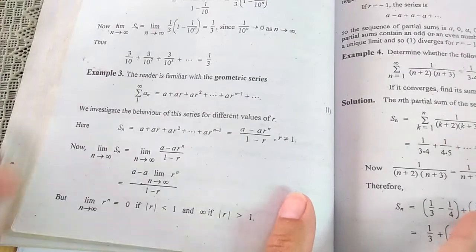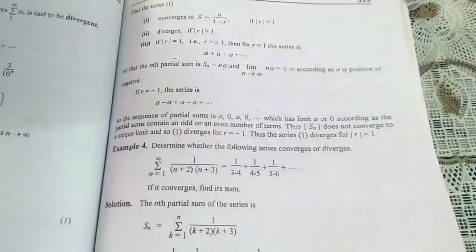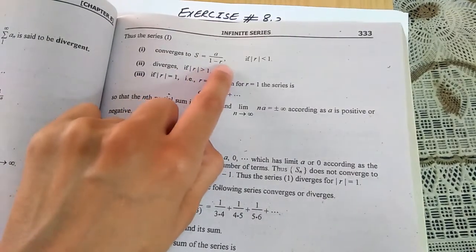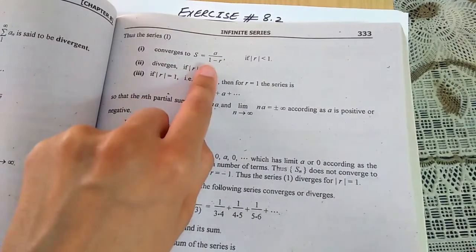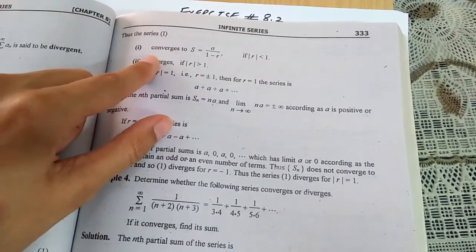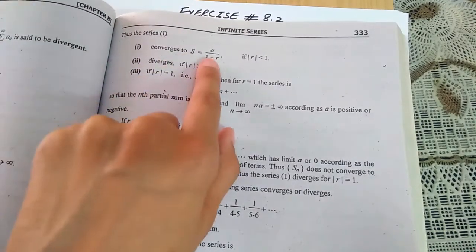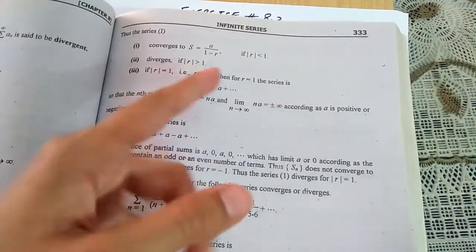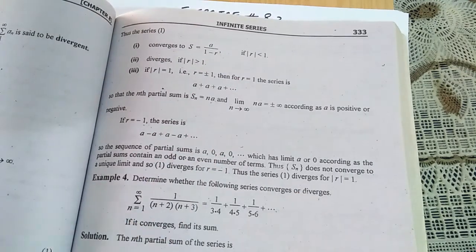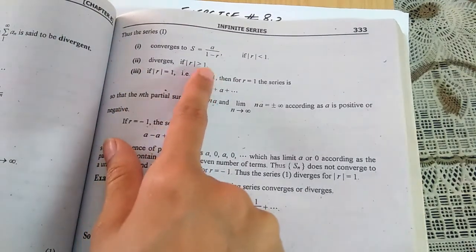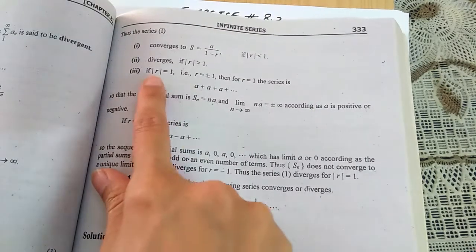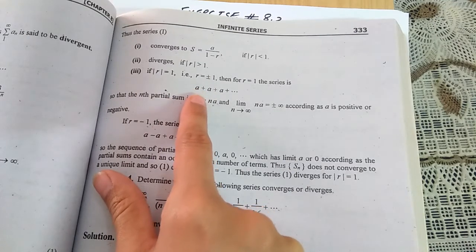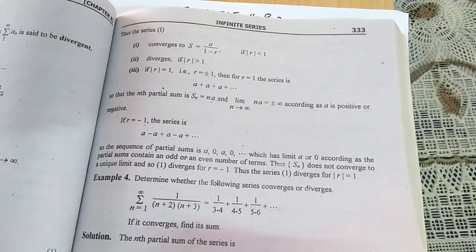and you will get the answer for the sum of the series. Also, you can use the sum of the series formula a over 1 minus r. What is this sum formula for? If the series is convergent, then it converges to s equals a over 1 minus r, when your absolute r is less than 1. And it is divergent if r is greater than 1. And if r is equal to 1, then you cannot say anything about whether it is convergent or divergent.